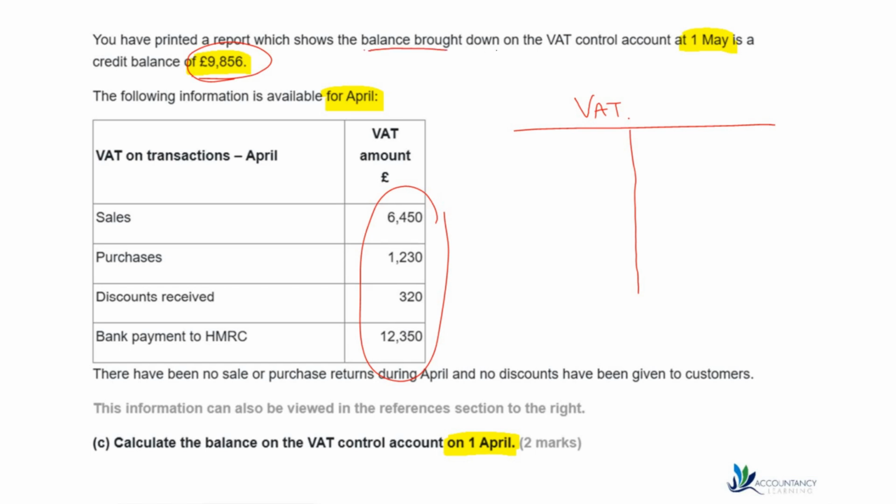So because the balance brought down on the VAT account at the 1st of May is a credit, it means that it had to be a debit at the end of April for the balance carried down. So remember, your balance carried down and your brought down are on different sides. So we can put in that our balance carried down on the 30th of April was £9,856.